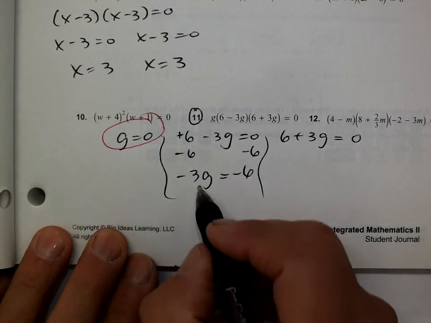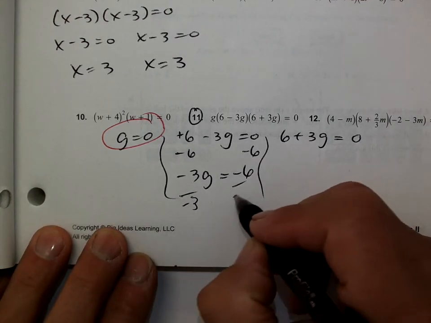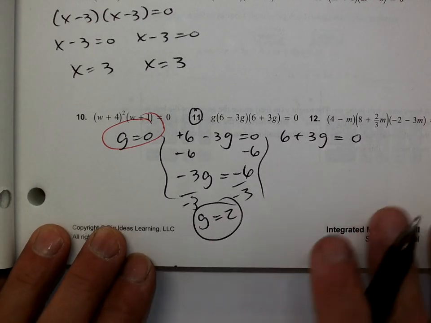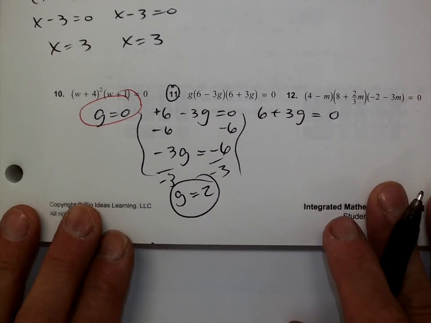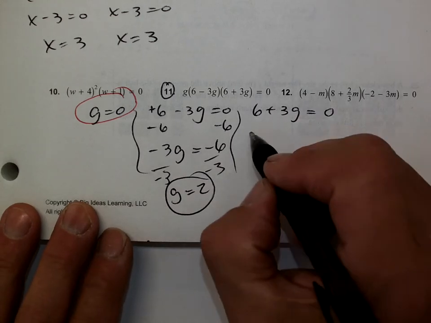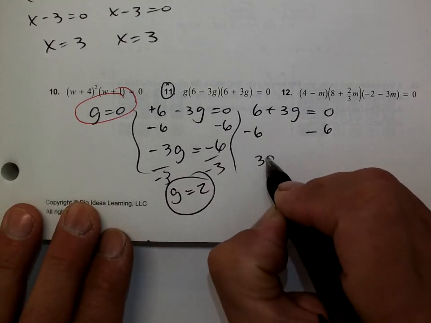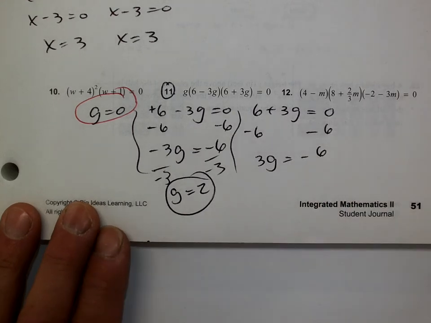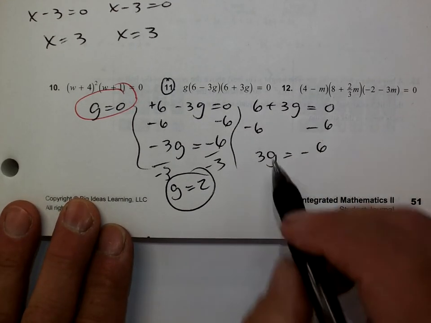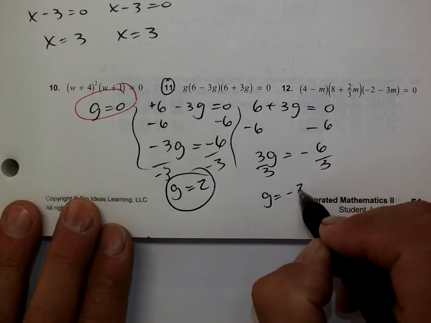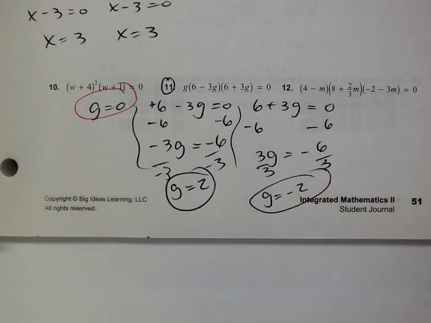Divide by negative 3, divide by negative 3, and I get g equals 2. Okay. The last one, so I've got 1, 2 answers. Here's my third, minus 6, I'll have 3g equals negative 6, right? Divide by 3, g equals negative 2. Okay, thumbs up so far?